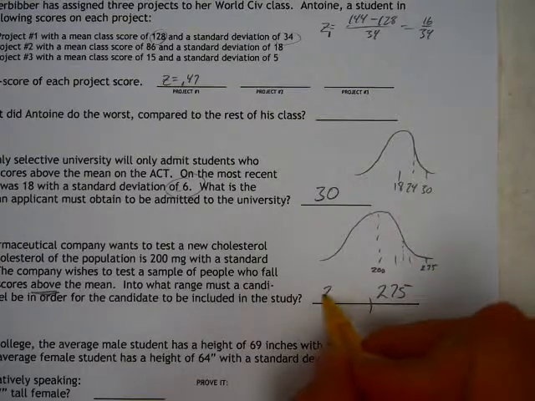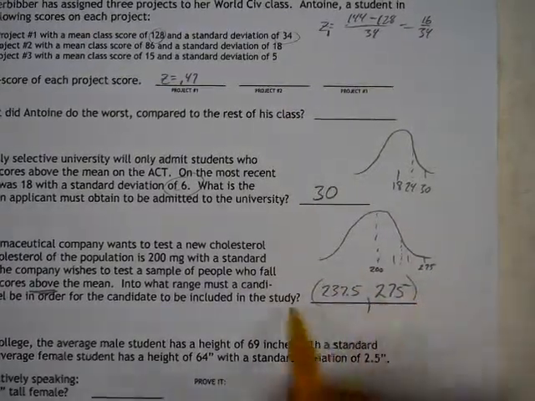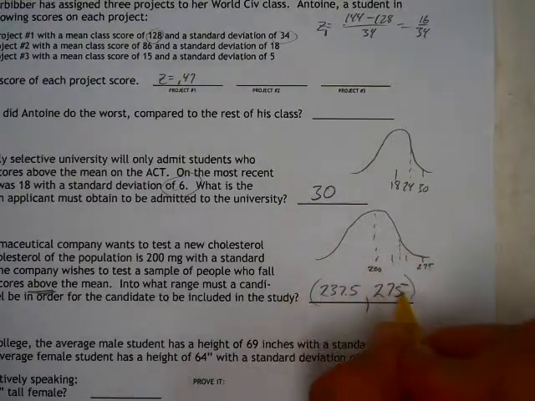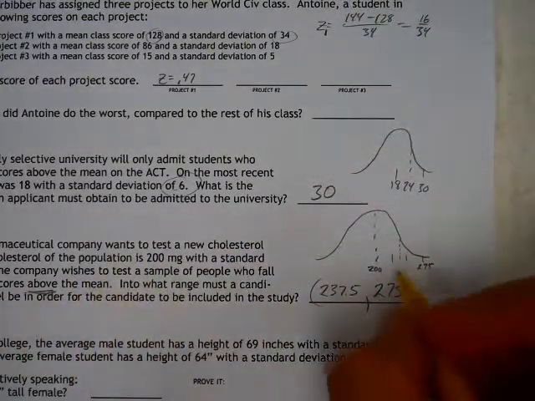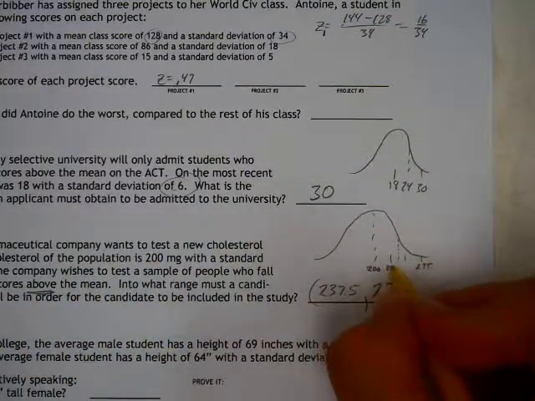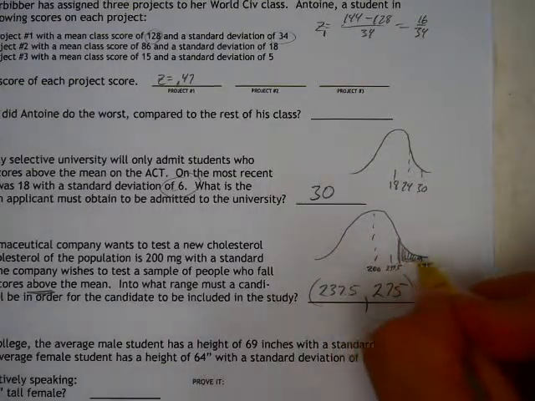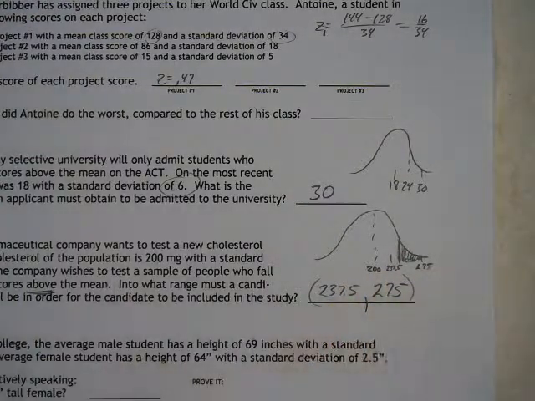So 237.5 is going to be, this is interval notation saying that the value has to be somewhere between this and this if the company is going to be happy with what we're talking about here. 237.5 is this value right here. So if we're looking at a shaded region that's going somewhere between 1.5 and 3 standard deviations above average, it would have to fall between those 2 values.